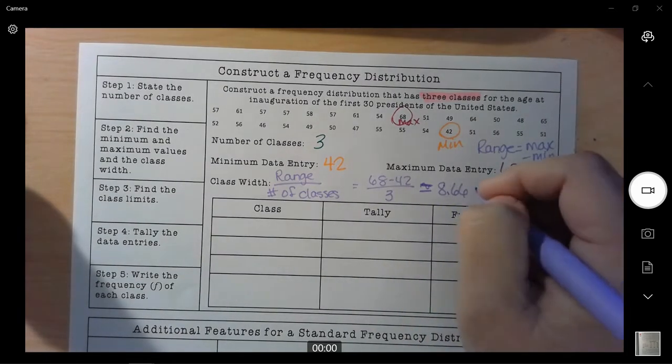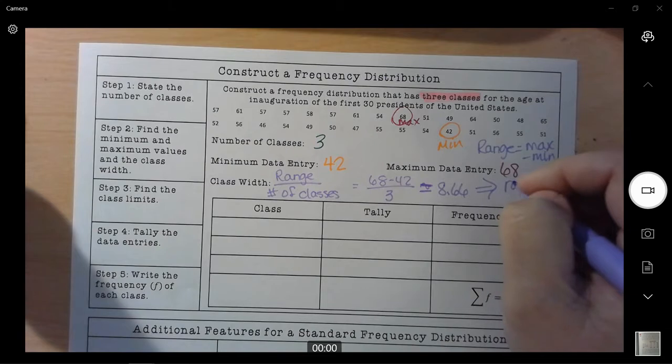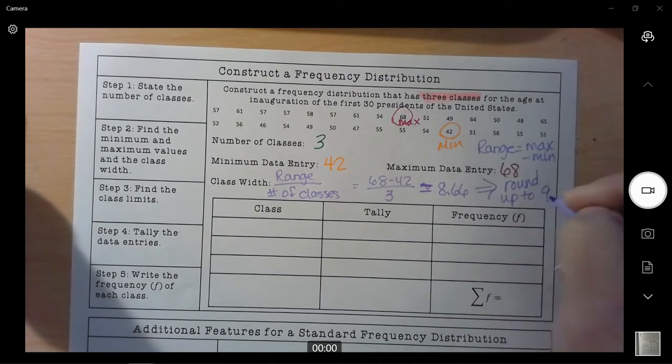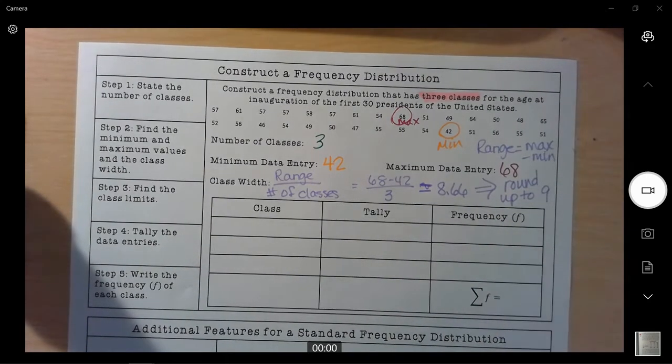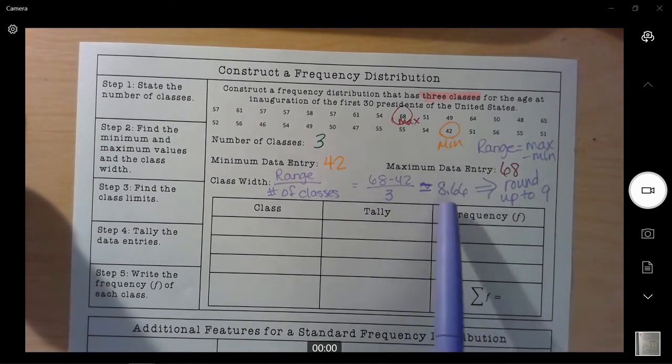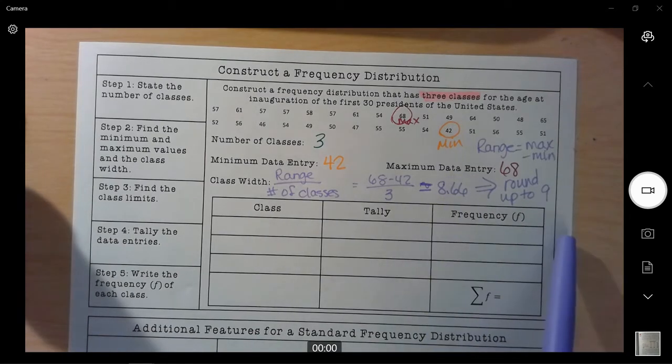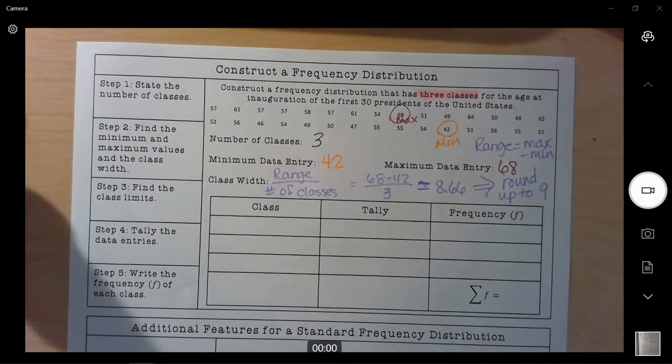And then we want to round up. Always round up to the next whole number. Always. Doesn't even matter if you normally would round down. That's the only time when in math our old rules don't apply. In fact, if our number ends up being a whole number, say it had been just 8, you would actually still go up to 9. You always go up to the next whole number.